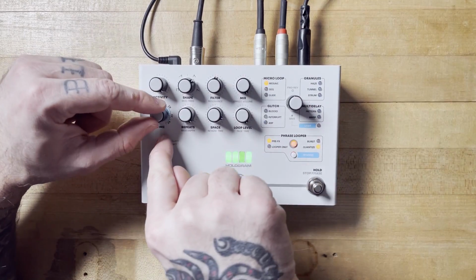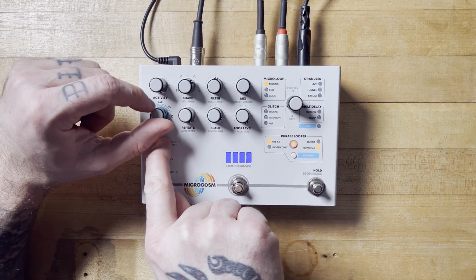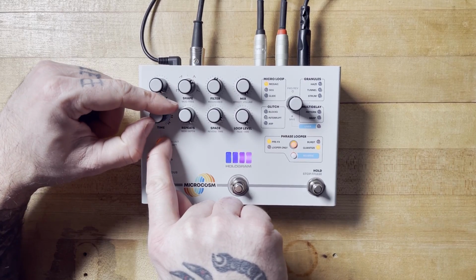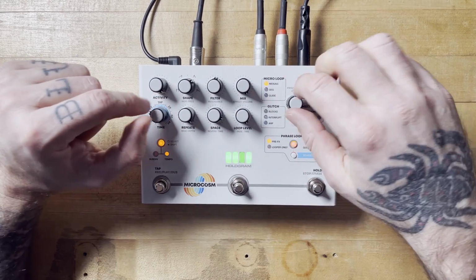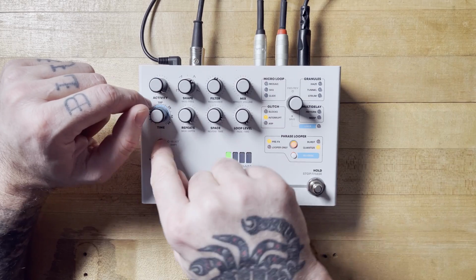Here is where you can just go into very weird, interesting sound.